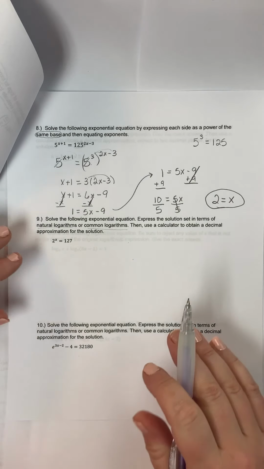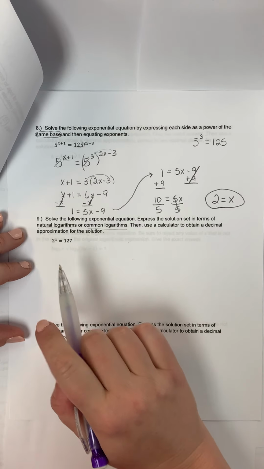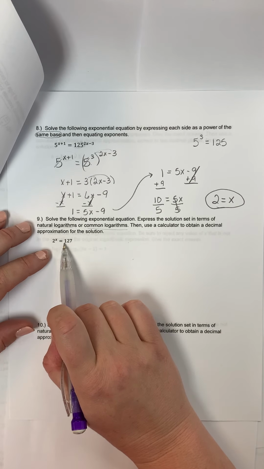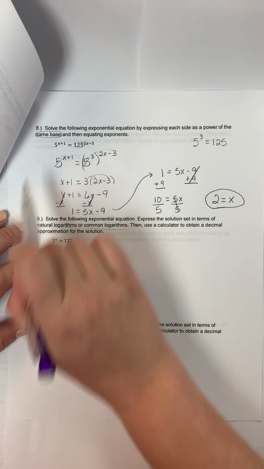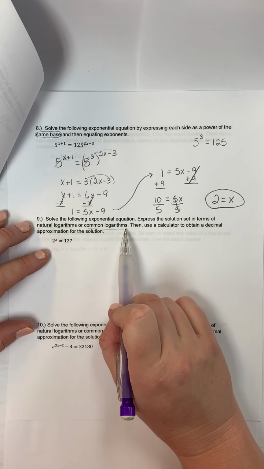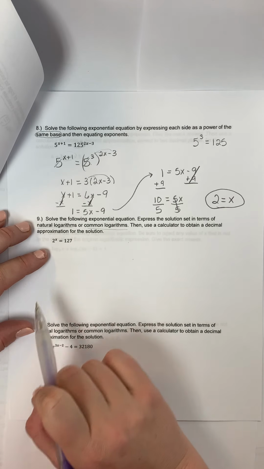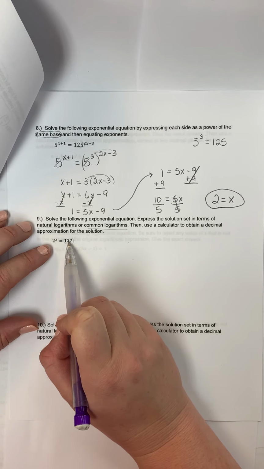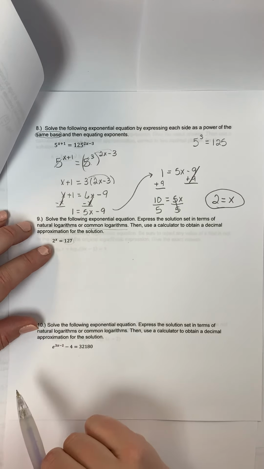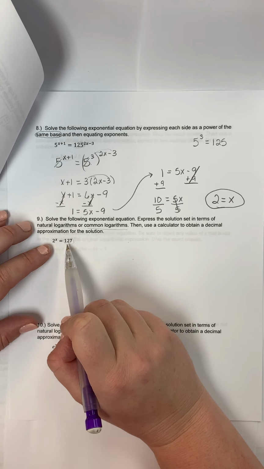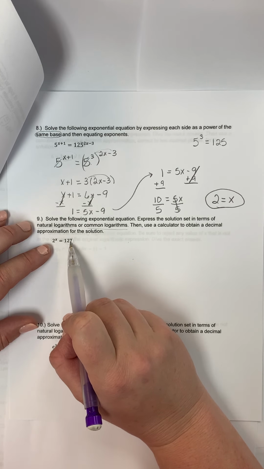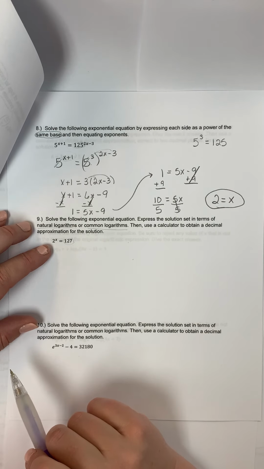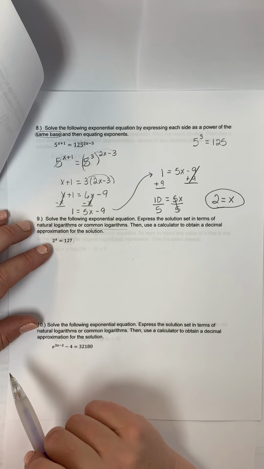All right. Now, number 9 doesn't give us that option. This doesn't even tell us to use the same base. This tells us to use natural log or common log. That's because there's no way I can turn 127 into a version of 2. There's no 2 to the 8th or 2 to the 7th that's going to give me 127. So I cannot make these bases the same.